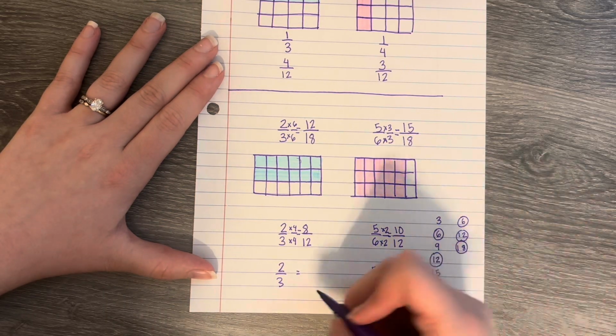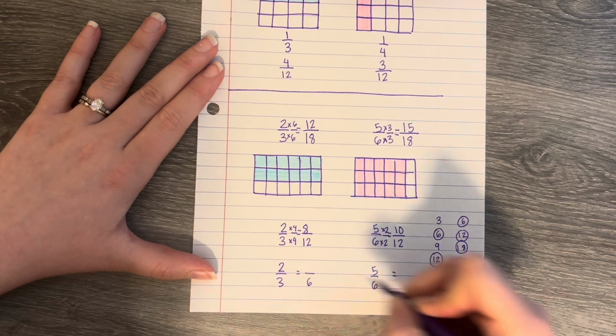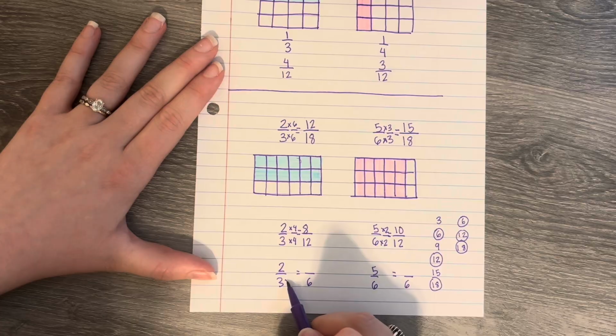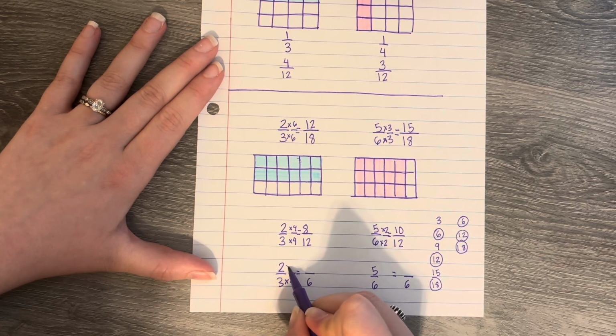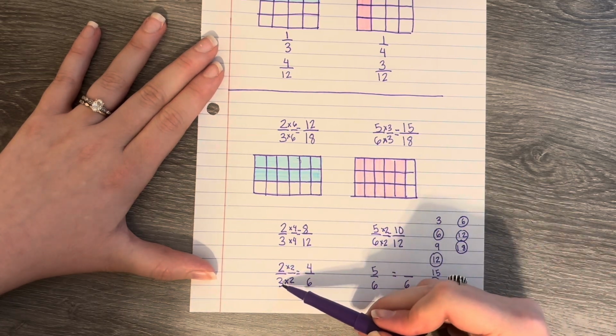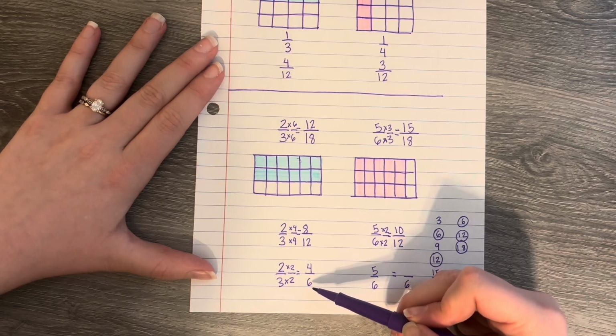I'm going to use the common denominator of 6. So I'm going to go ahead and write it here. 3 times 2 gave me 6, so I will do times 2 on the top as well. 2 times 2 is 4. 2/3 is equivalent to 4/6.